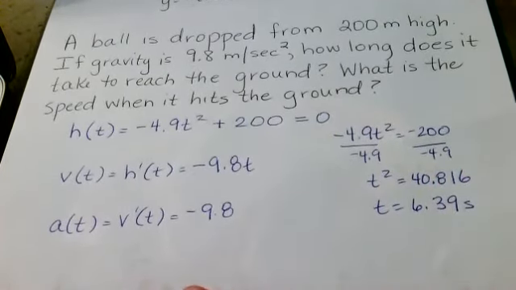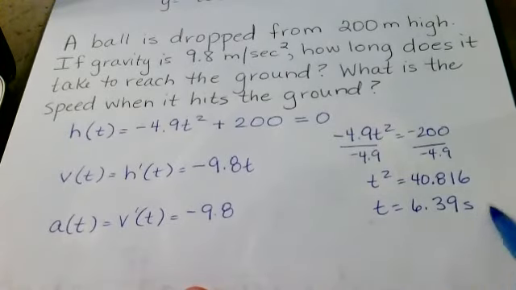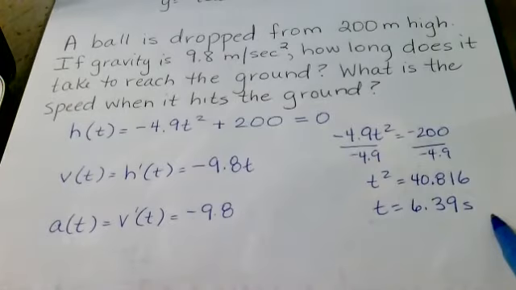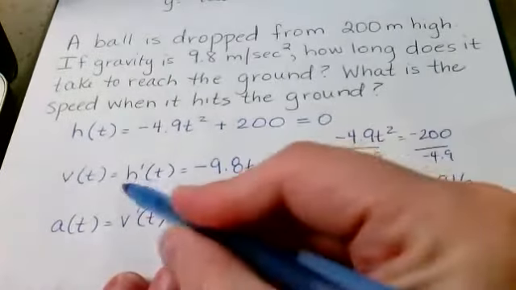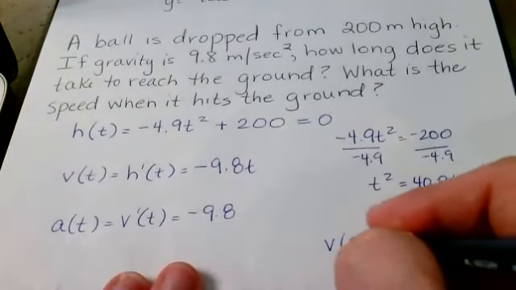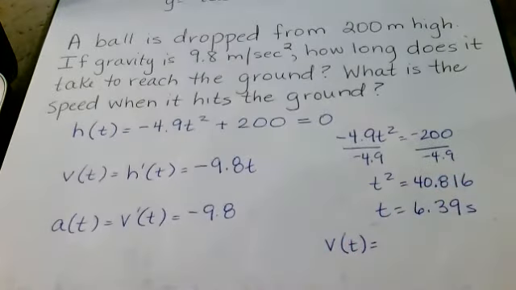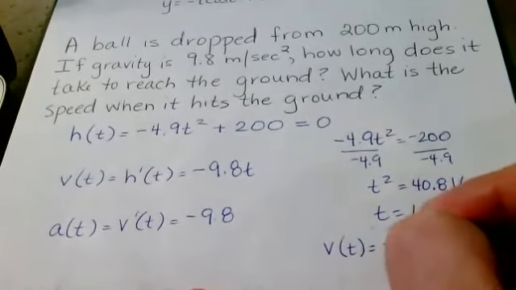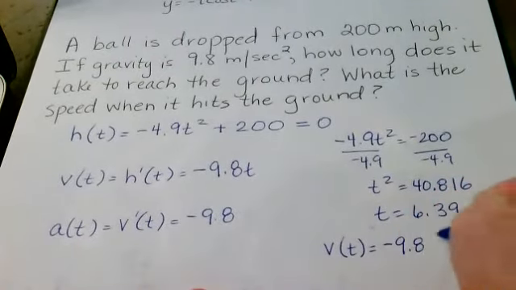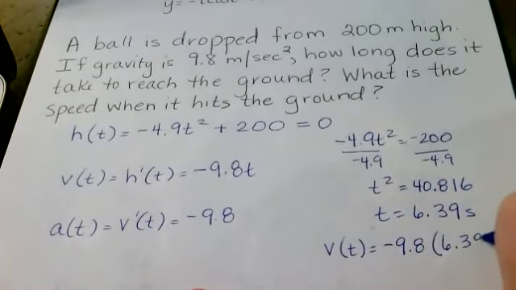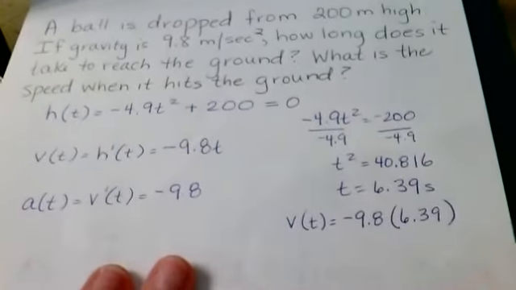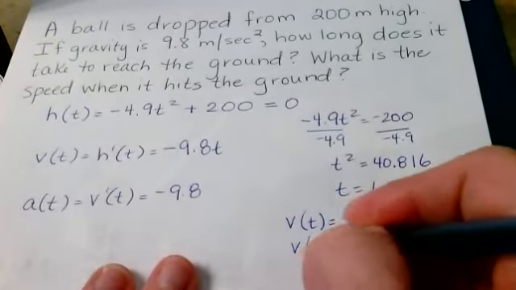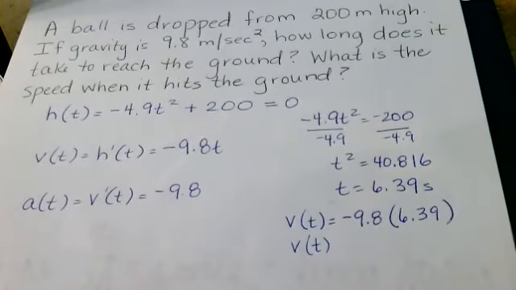Now, part 2 of this question asks us, what is the speed when it hits the ground? So we have found what time the object hits the ground, and so now we'll just plug that into our velocity equation. Remember, speed is the magnitude of velocity without a direction. So just because we're going to get a negative value here does not mean we're going to answer with a negative speed. We're going to just go ahead and say that our velocity is this, but our speed, of course, would be a positive value.